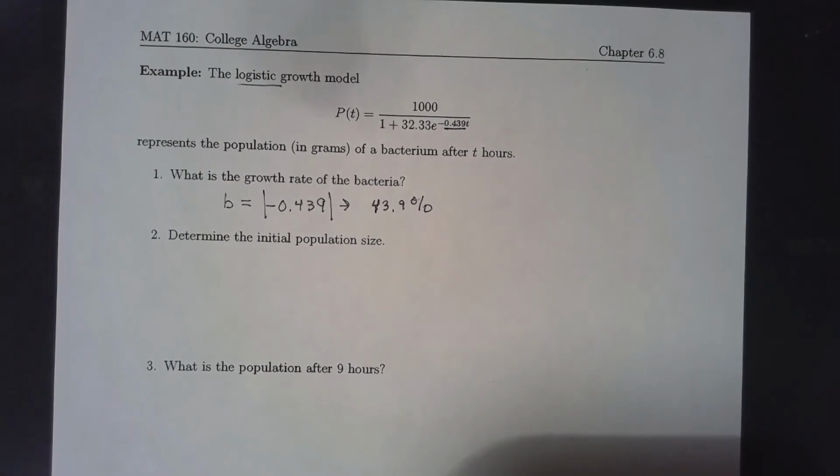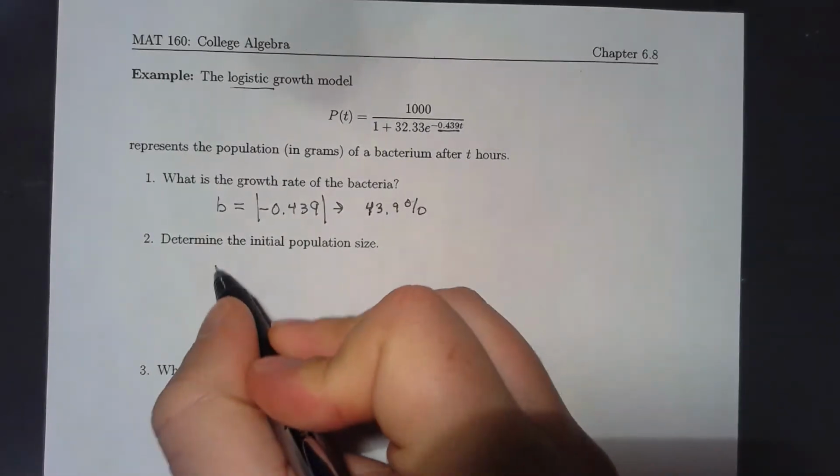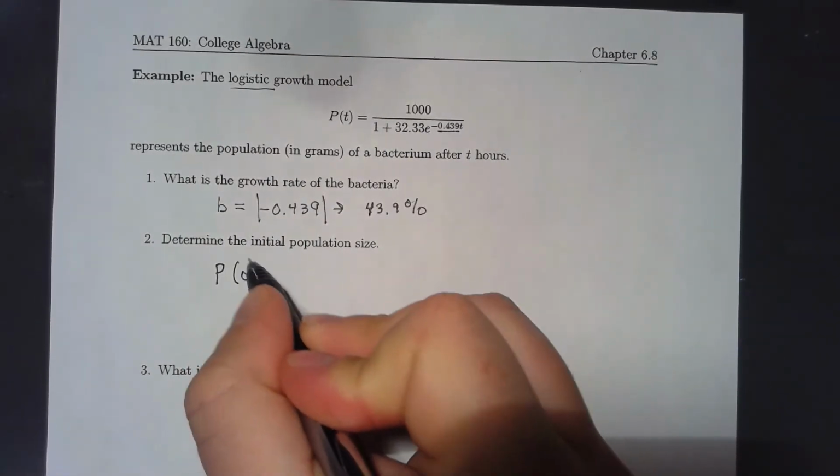Determine the initial population size. The initial population size. So how do you do that? Well, if you're looking at initial population, you're looking at what the value of this is when t is 0. So you're just plugging 0 into your model.